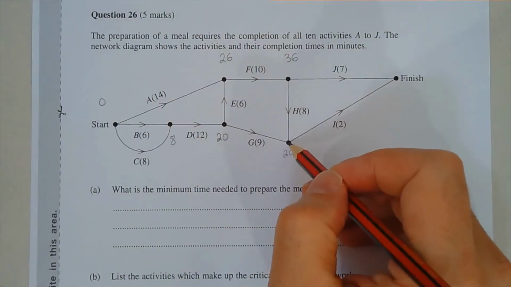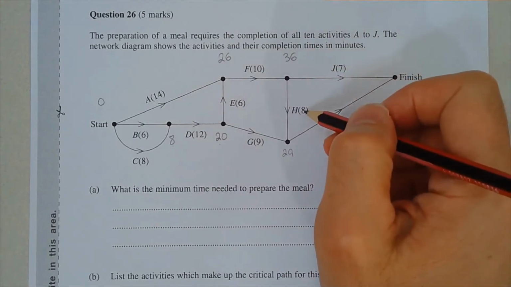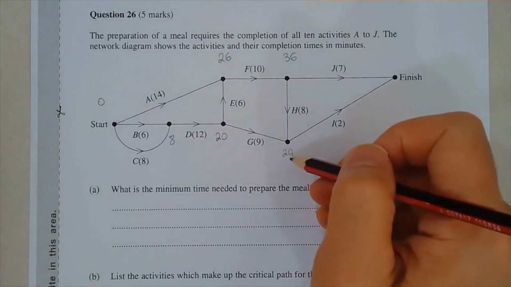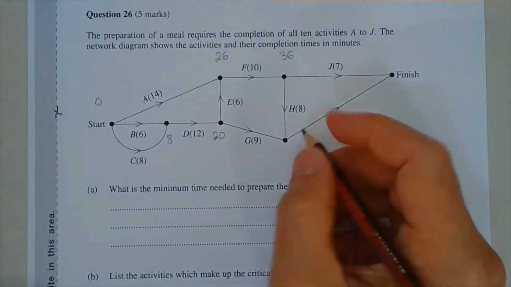But we can reach this vertex through activity H as well. So 36 plus 8, that gives us 44. Well, we have a 29 there. 44 is clearly the larger number. So we'll put 44 here instead.